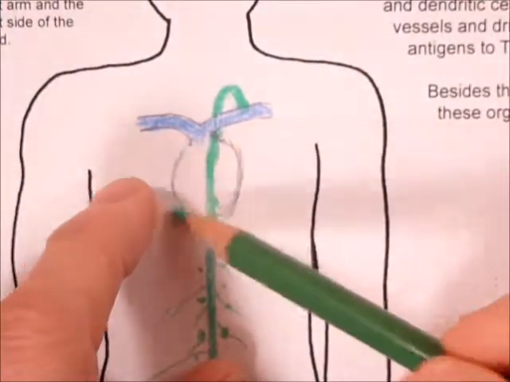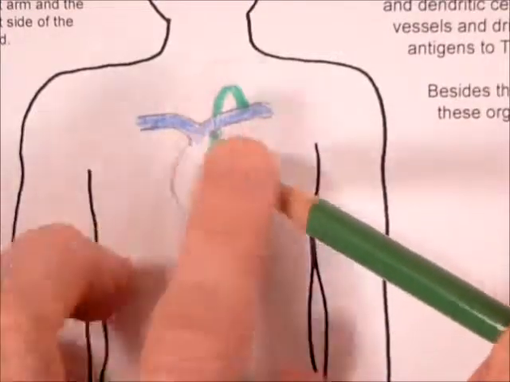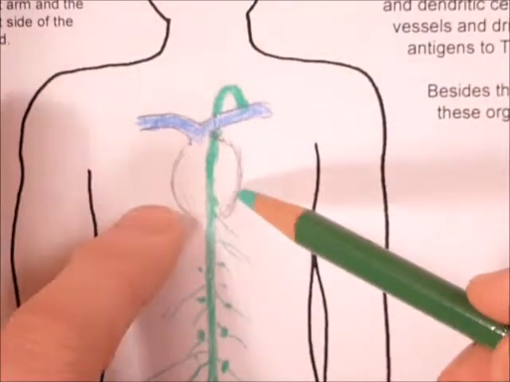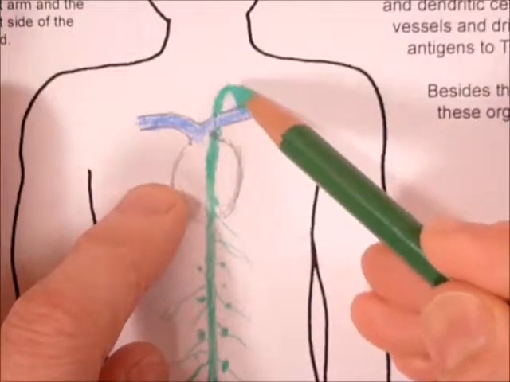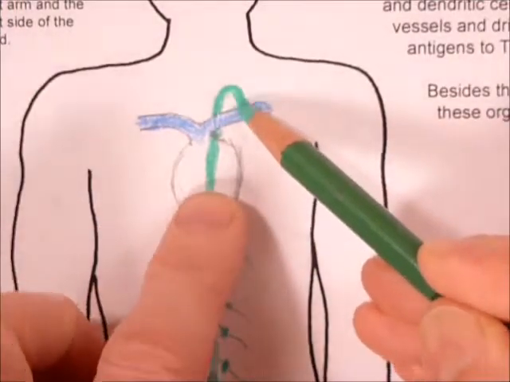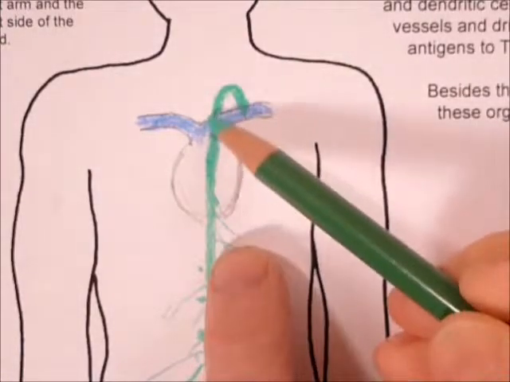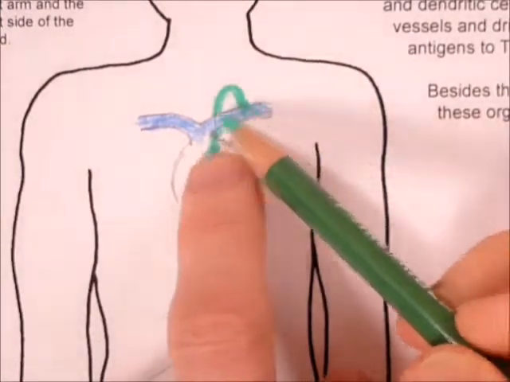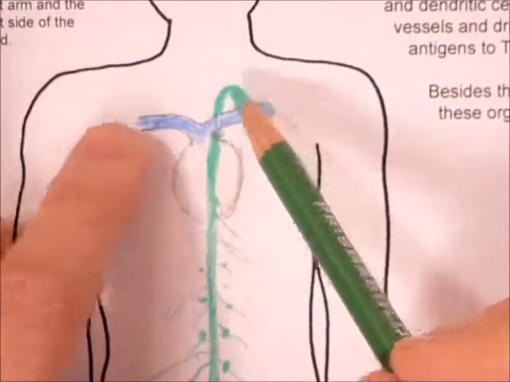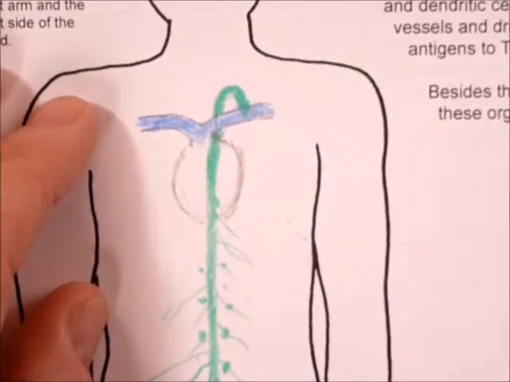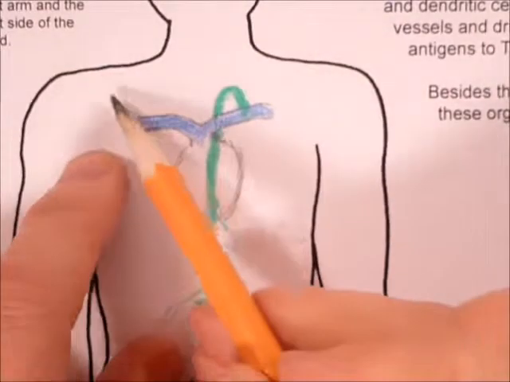If I draw the heart on top of here, they won't be able to see this, right? So this is going to go behind there, and it's going to come around over and connect like that. So this is all going to dump into this big vein here. It's kind of right under your collarbone. This is called the subclavian vein.